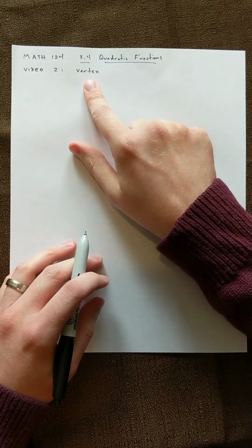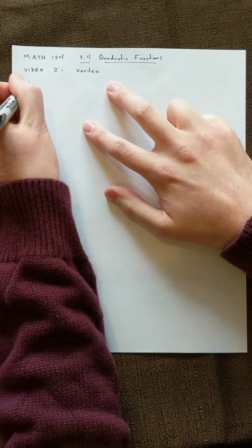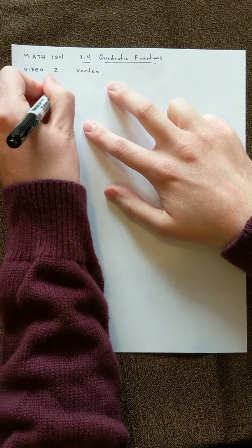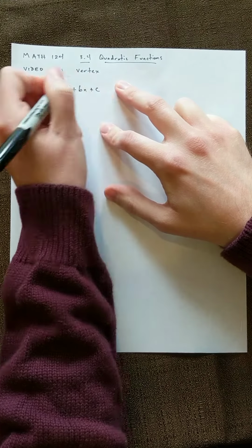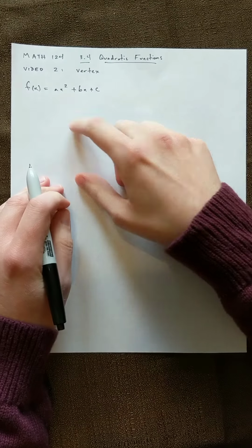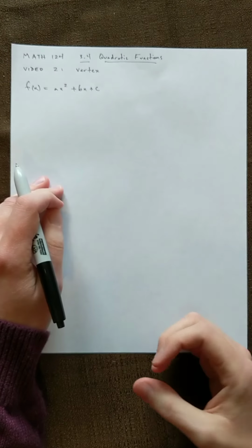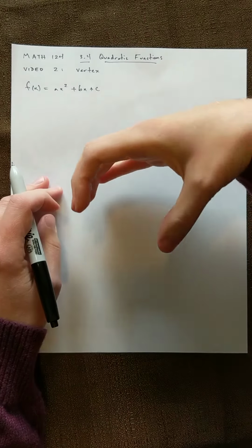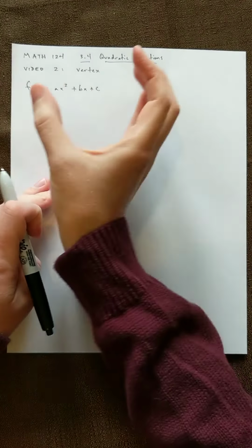Okay, so in our second video, we're going to talk about something called the vertex of a parabola. In our last video, we talked about when a quadratic function looks like ax squared plus bx plus c, then the number a is going to tell you whether it opens upwards or opens downwards. It's basically just going to be a positive or a negative.